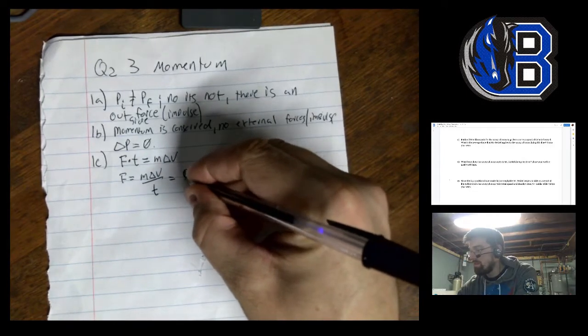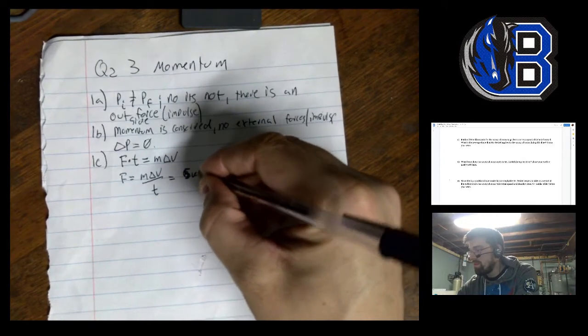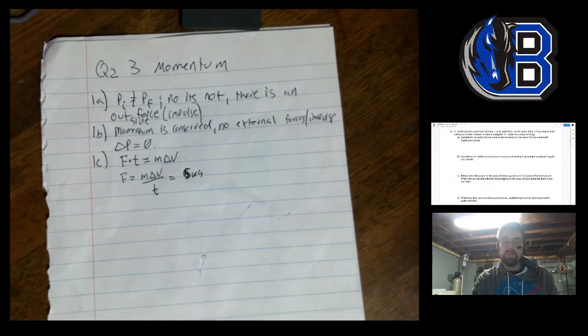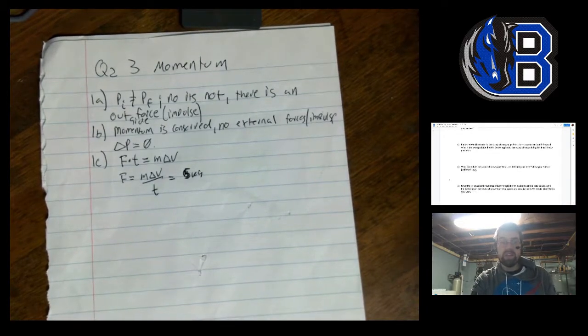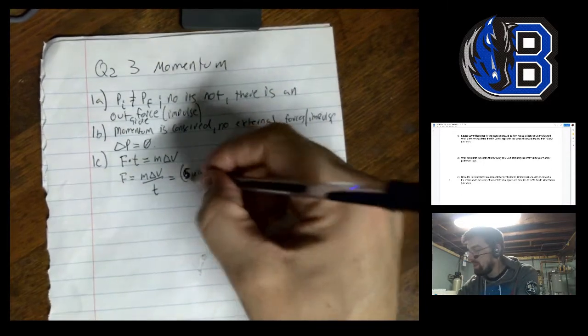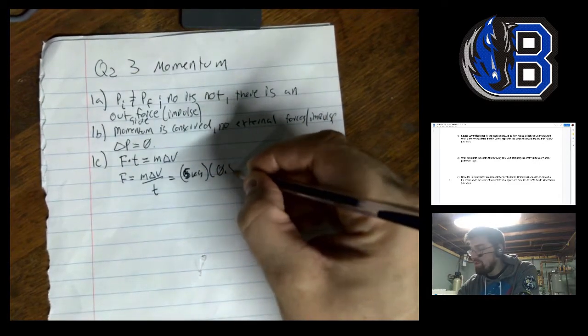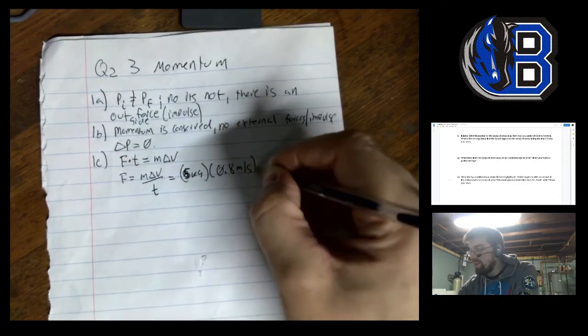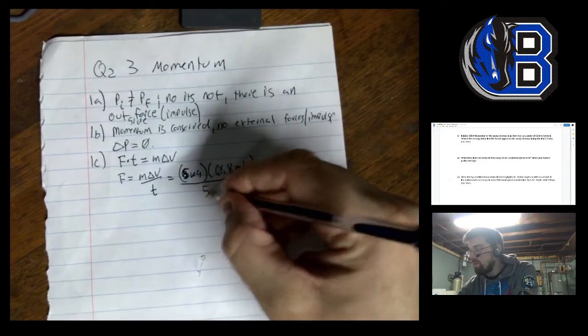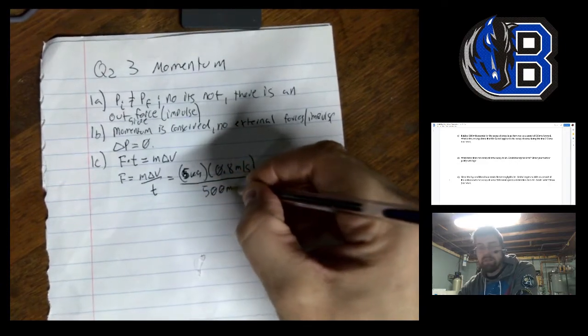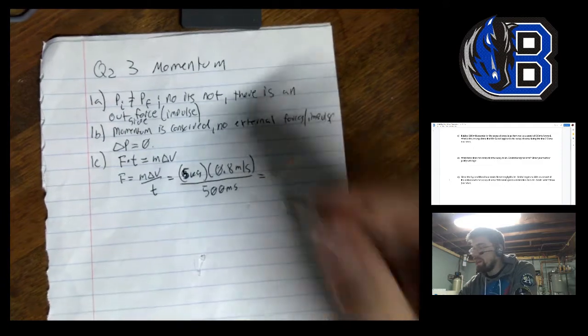I don't know if that's reasonable for a scoop of snow or not. It felt like it that day. We got a snow day. Mass times the change, it went from rest to 0.8 meters per second, over the course of 500 milliseconds.